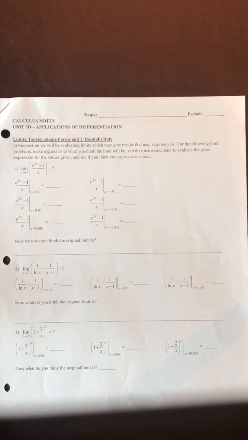Alrighty, so this is Mr. Bell attempting to make a video over the Unit 3D notes packet, which is the one I gave you right before spring break. Hopefully you have it. If not, try to just follow along as best you can.